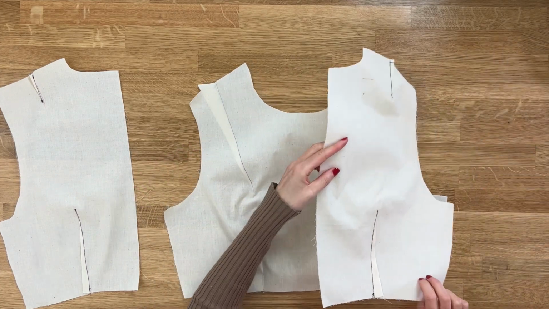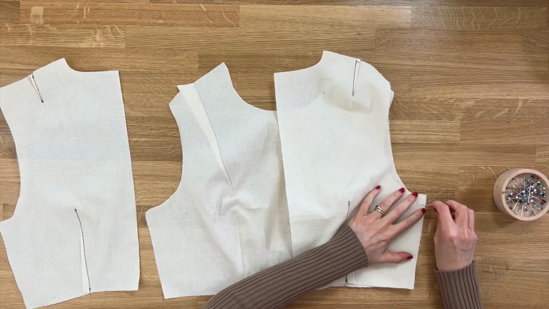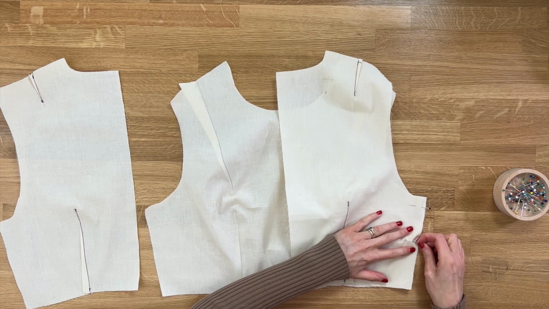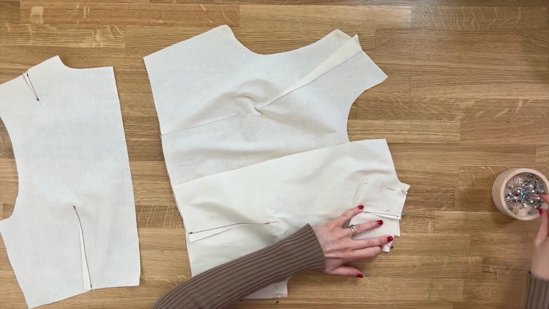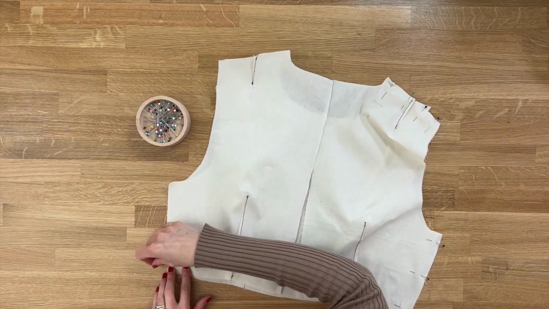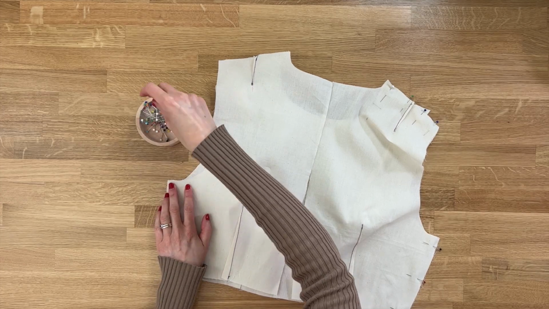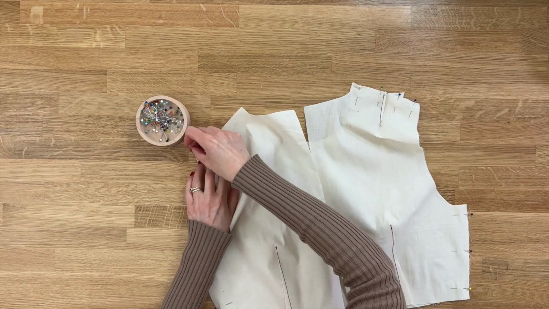With right sides together, we are going to place the back on top of the front and just pin it down the side seam and also up here at the shoulder seam. Once you've pinned one side in, just grab the other side and repeat that same process. Pinning the side seam and the shoulder seam.